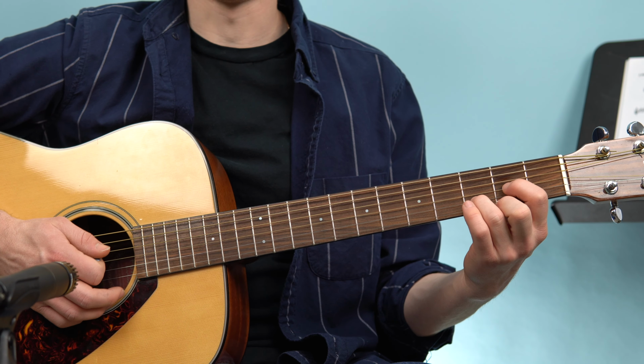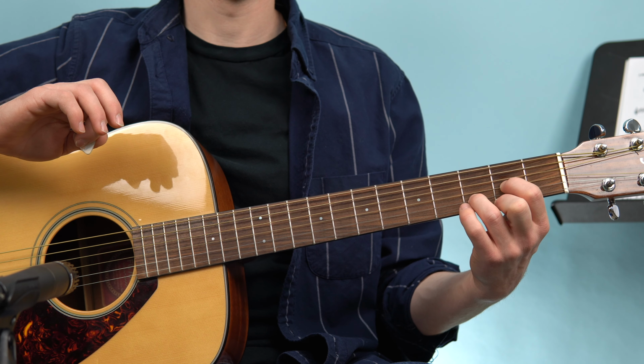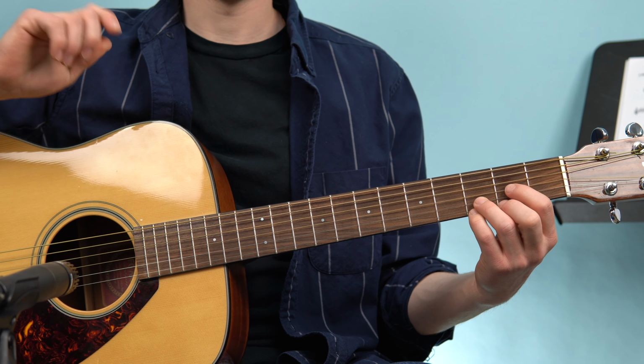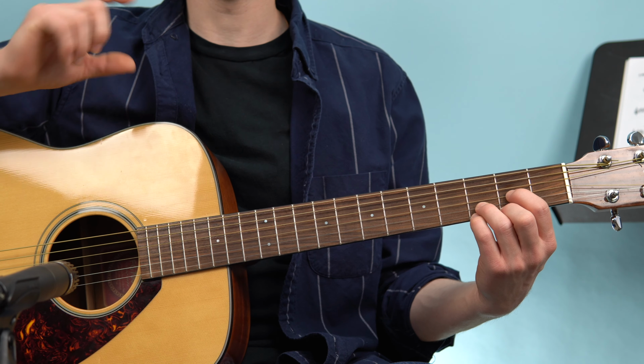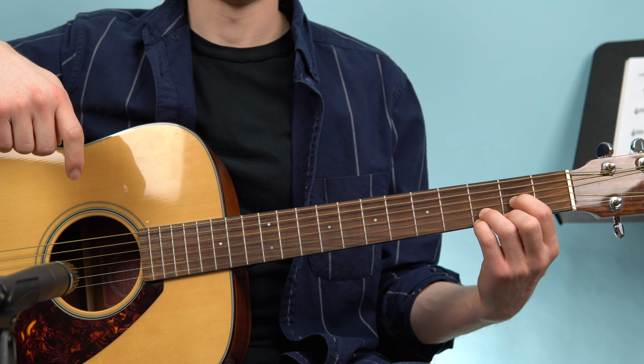Now I will say there's an alternate G major fingering you can use, where you can leave your ring finger down and add your pinky, but we haven't really talked about that in our other chord videos, so I'll include that chord chart in our lesson recap PDF in the description below.